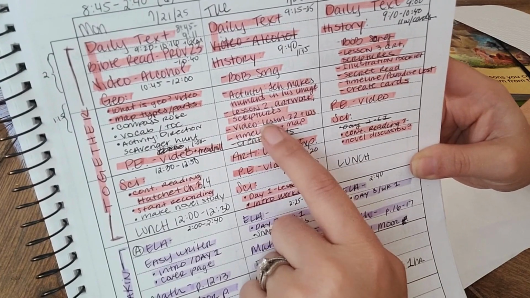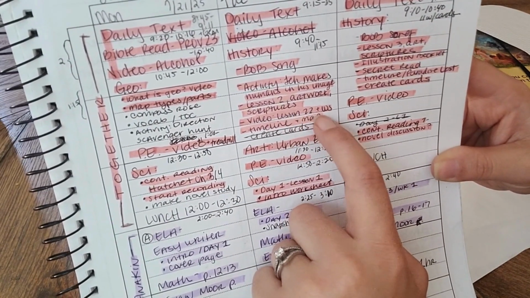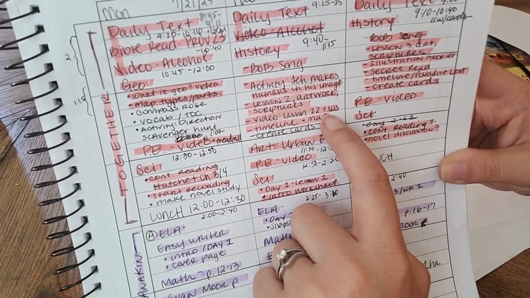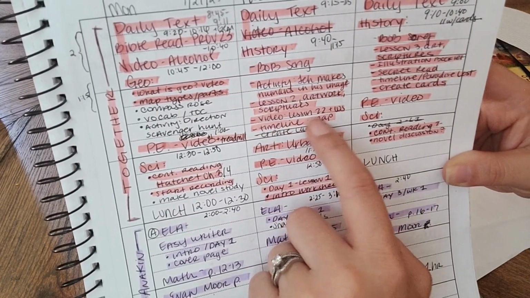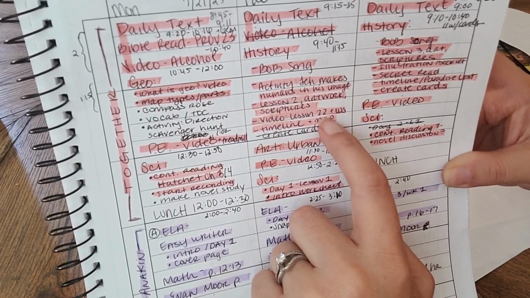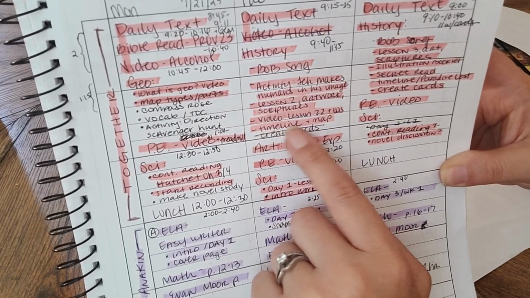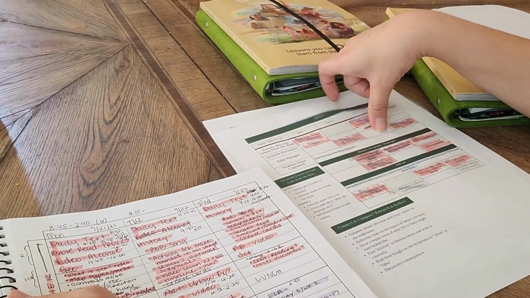Then we watched a video, lesson 22 plus a worksheet. So this was a Caleb and Sophia video with a worksheet. That is what my 4th grader did. My high schooler did something different. Then we wrapped up our day by doing the timelines and map. So we added the things that we learned about.